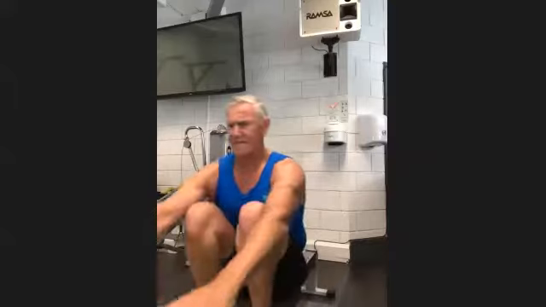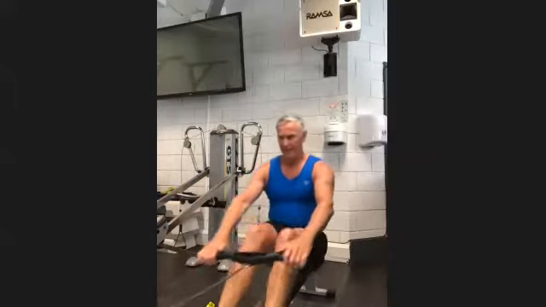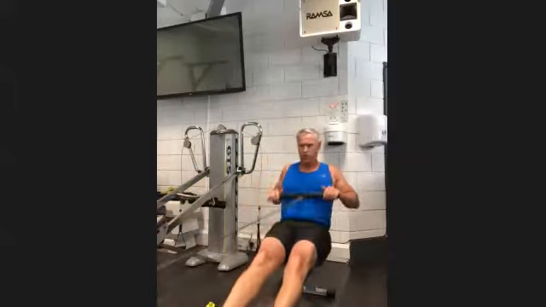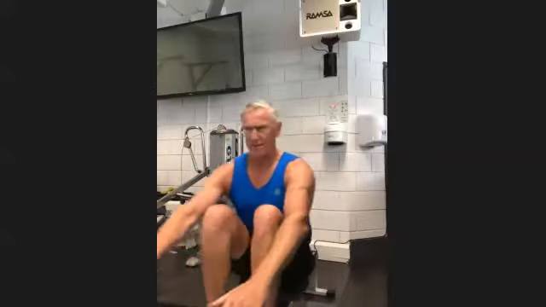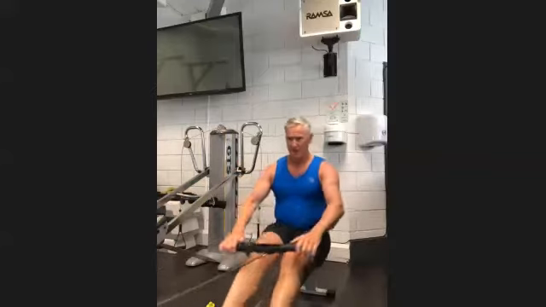You'll carry this split into training block 2. Stroke rate 20 remains.